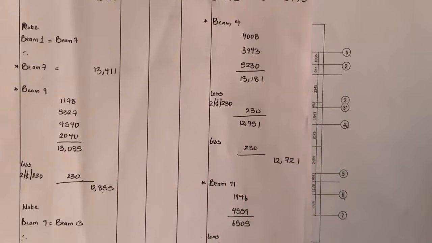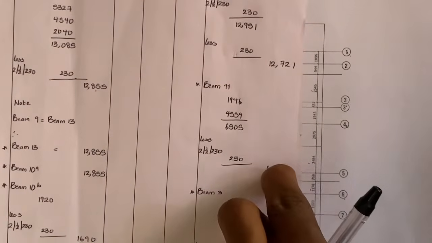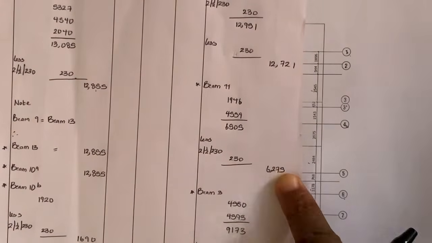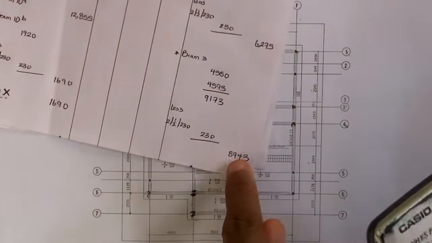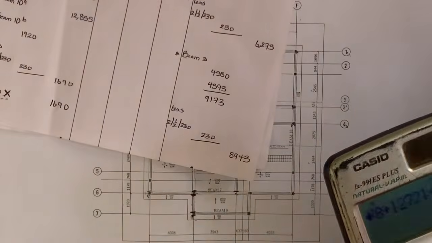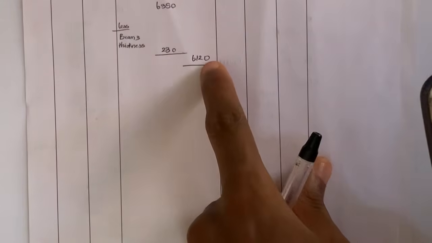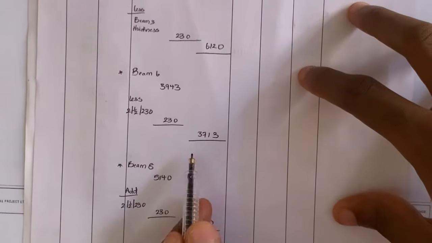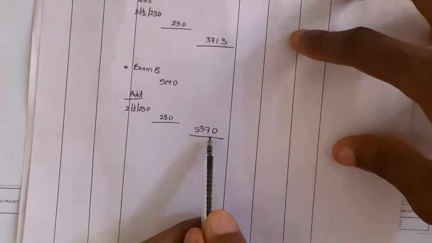plus 12,721 plus 6,275 plus 8,943 plus 6,120 plus 3,713 and then plus 5,370.